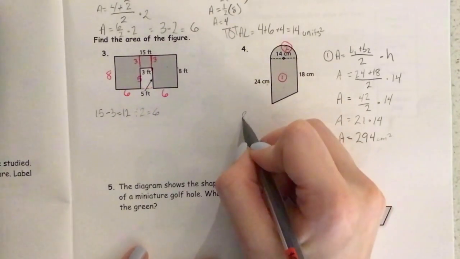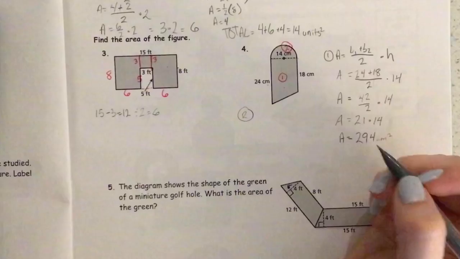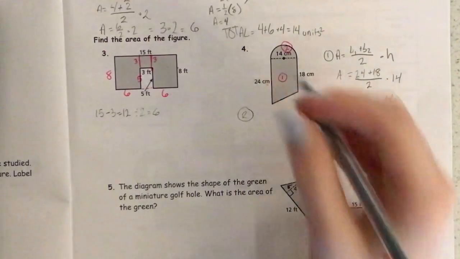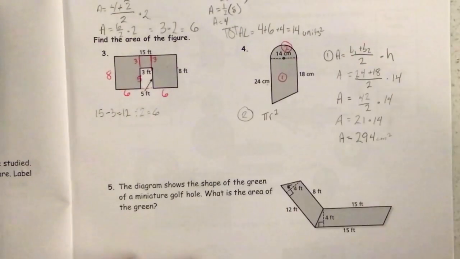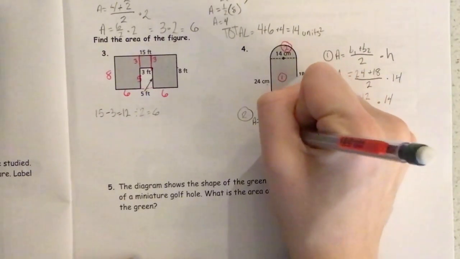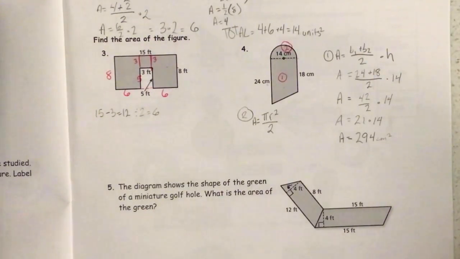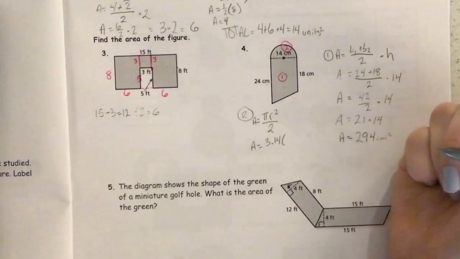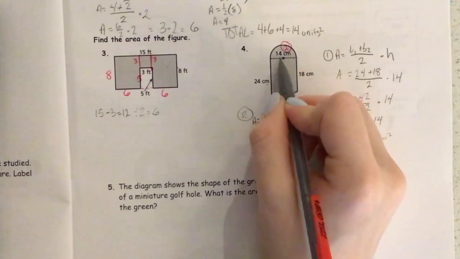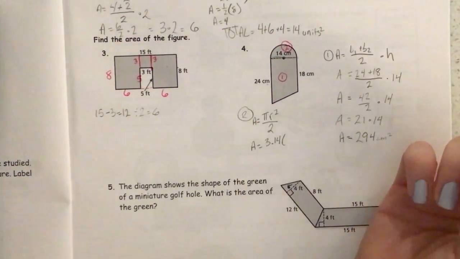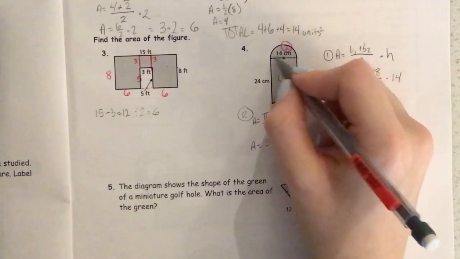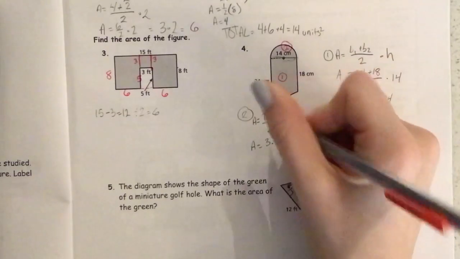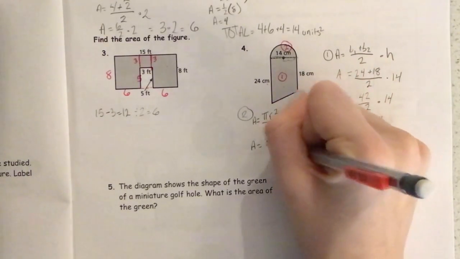Now we need to find the area of section 2, which is a semicircle. In order to find the area of a semicircle, we take our regular area formula, which is A equals pi r squared, and we divide it by 2 because we only have half of a circle. Now we need to plug in. It doesn't tell us what to use for pi, so we're going to use 3.14 times the radius squared. This 14 gives us the whole measurement, which is the diameter. We're only supposed to use half of the diameter to get the radius, which will be 7. So we're going to do 7 squared divided by 2.